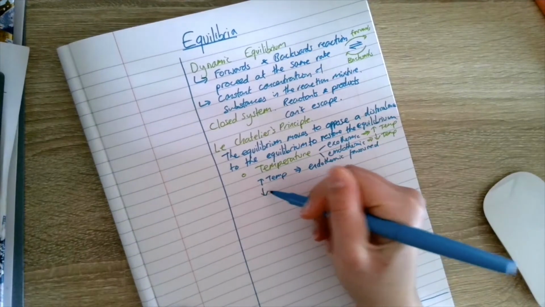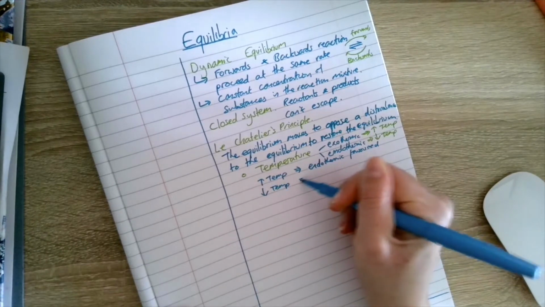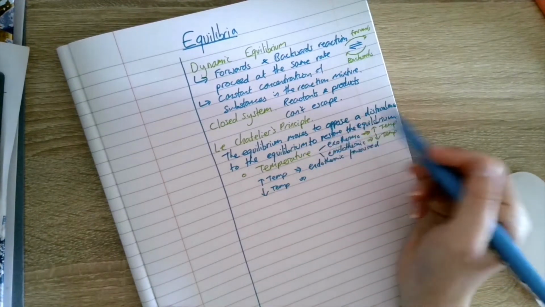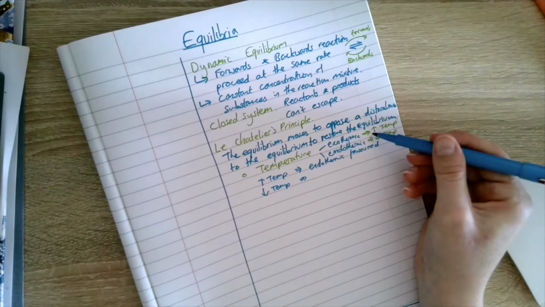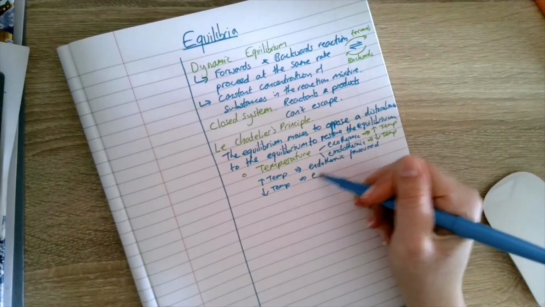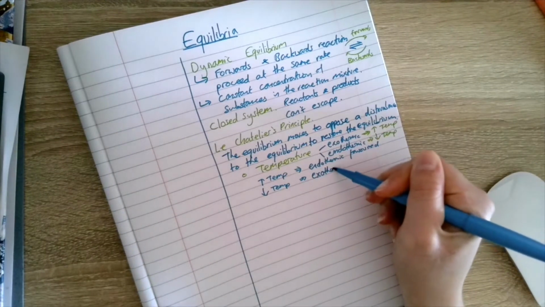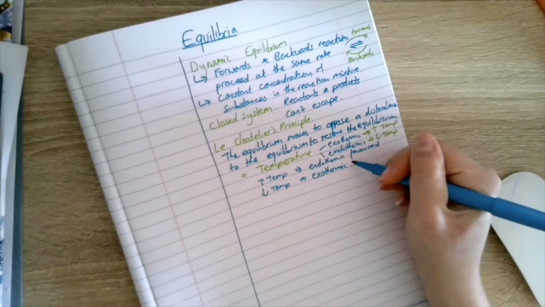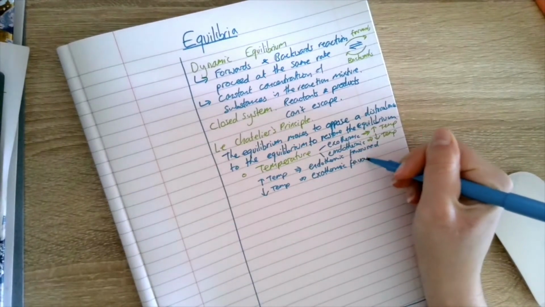Whereas when we decrease our temperature, the equilibrium is going to move to oppose this disturbance, and so we end up with an increase in temperature. And to do that, our exothermic reaction is favoured.